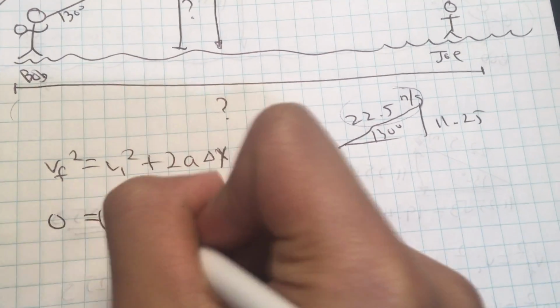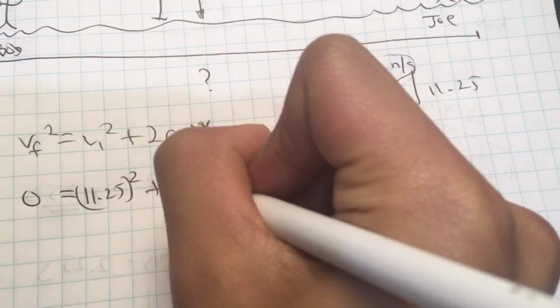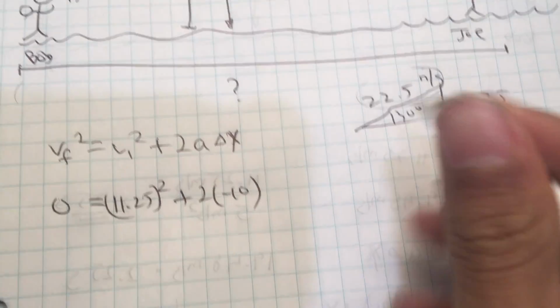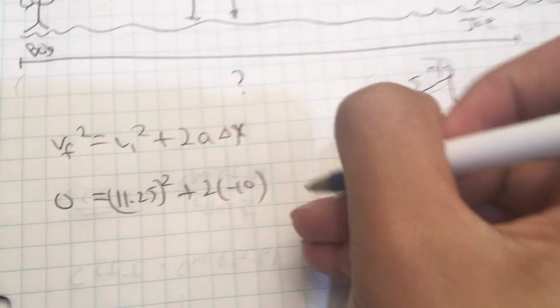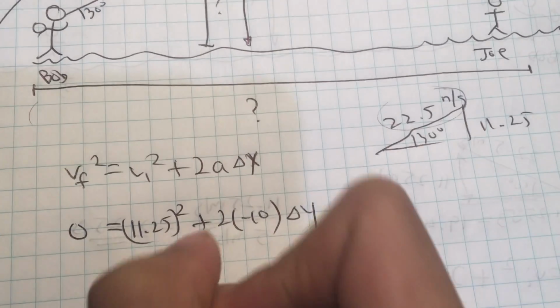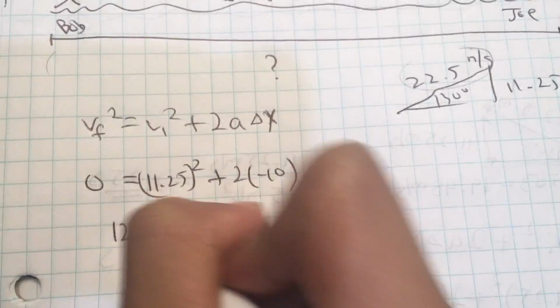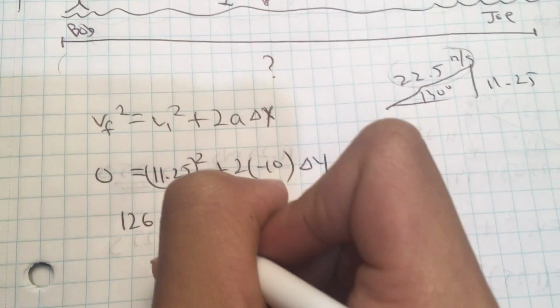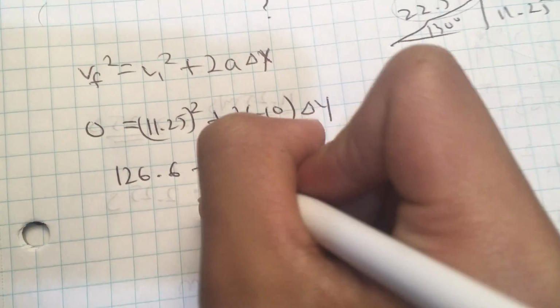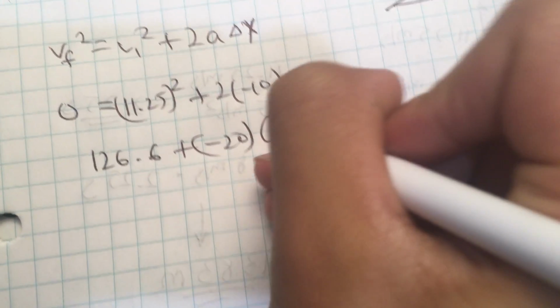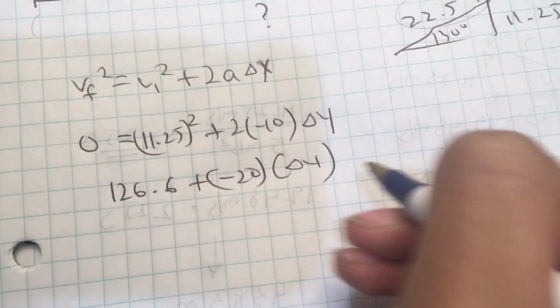11.25 squared goes here, plus 2, the acceleration. The acceleration is negative 10, or gravity, and then the change in y. 11.25 squared is roughly 126.6, and then we add negative 20 and the change in y.